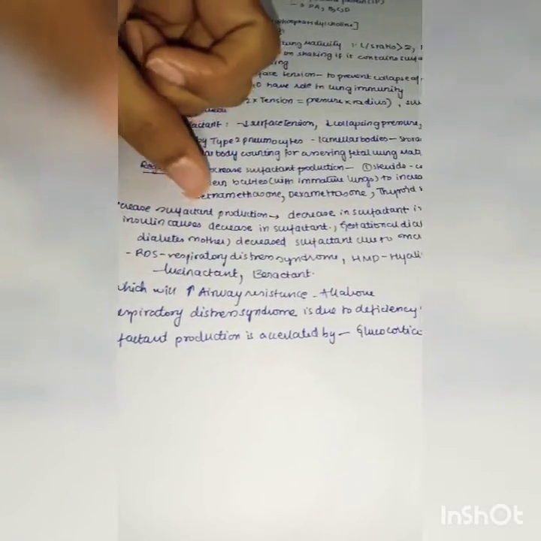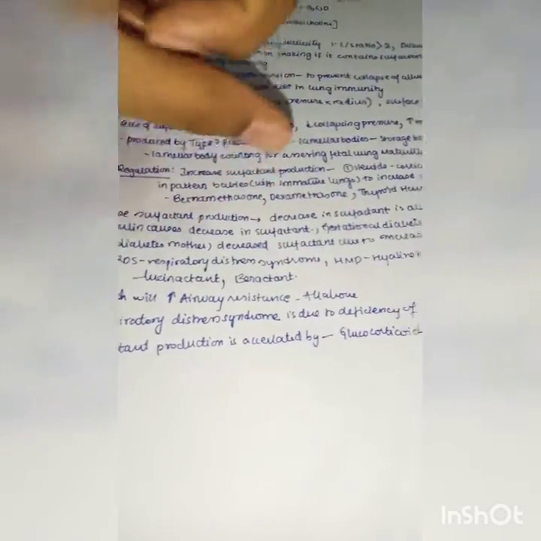And decrease in surfactant is always pathological. Excess level of insulin also causes a decrease in surfactant. In gestational diabetes mellitus, like an infant of a diabetic mother, the higher amount of insulin also decreases the surfactant.